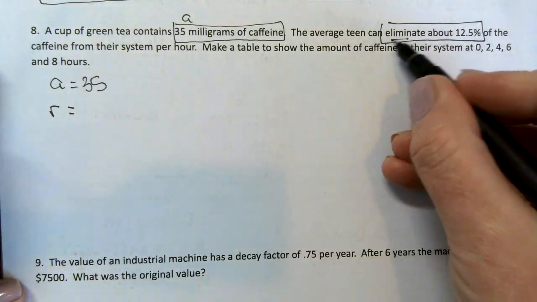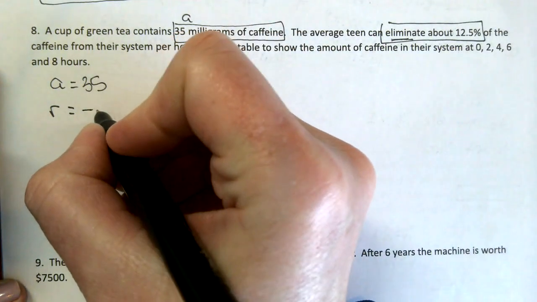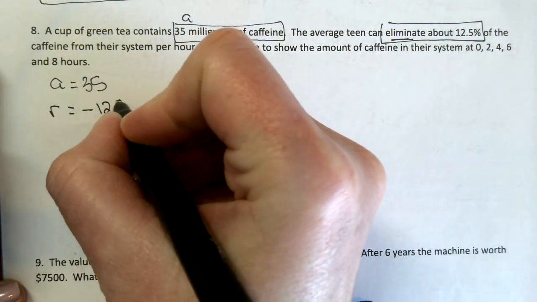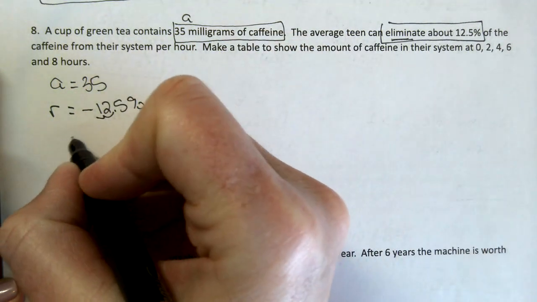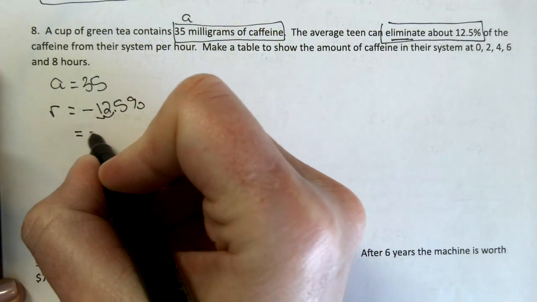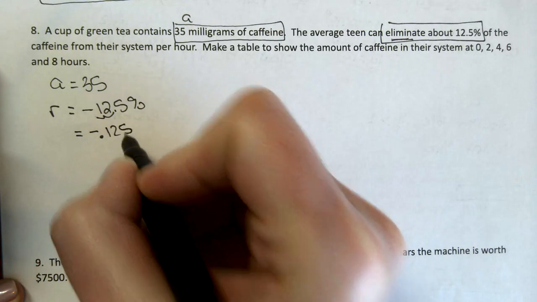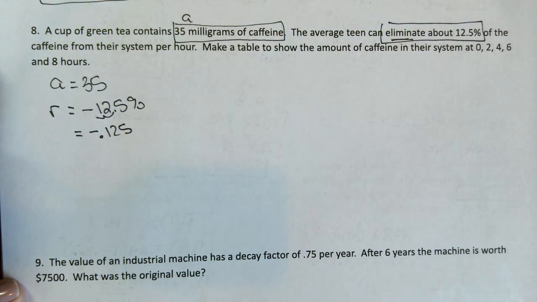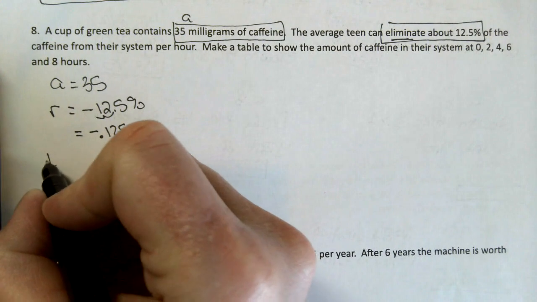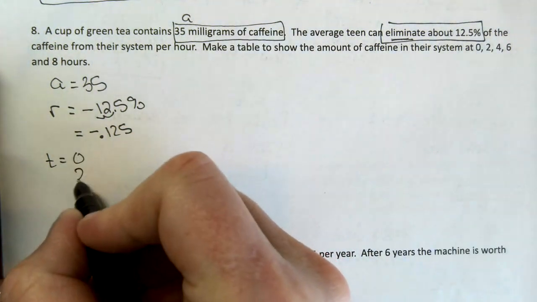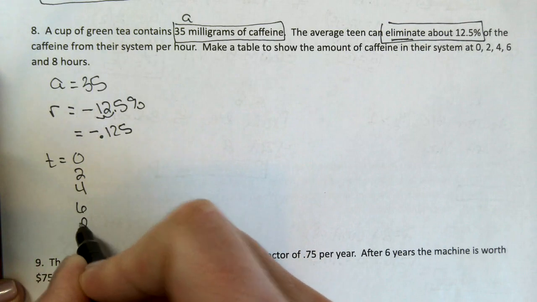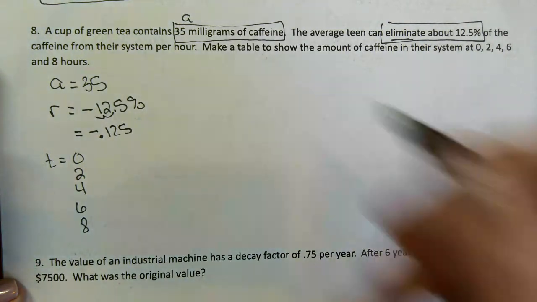Okay, so eliminate means that it is going down. So I have negative 12.5%. Let's move the decimal. And so I get negative 0.125. And in this case, I need to find the time at 0, 2, 4, 6, and 8 hours.